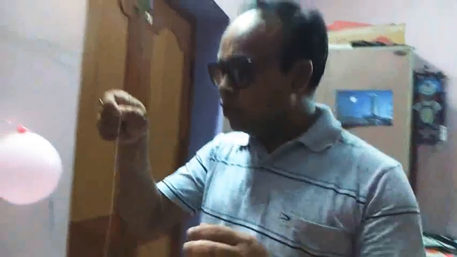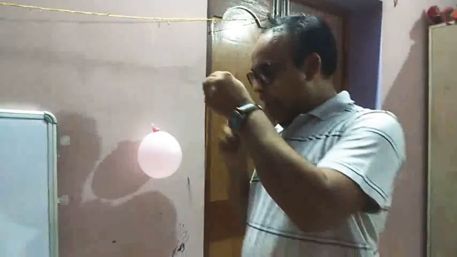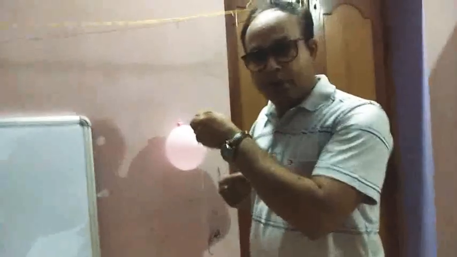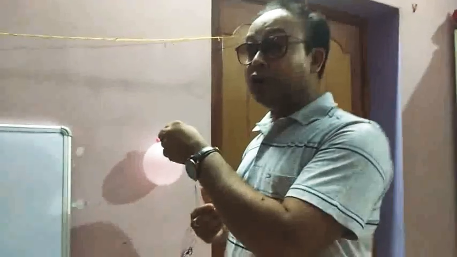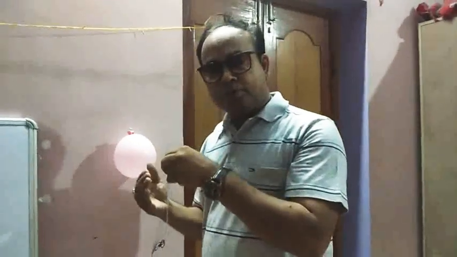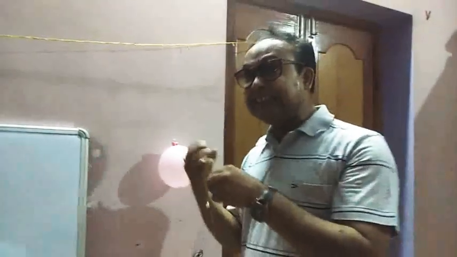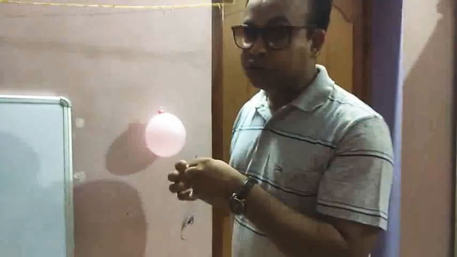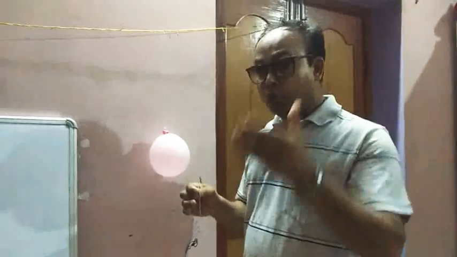So there is a force which was earlier not present, now it developed, and that force is called electrostatic force. And this force is developed due to another basic nature of matter, that is called charge. Now let's see it a little bit more clearly.